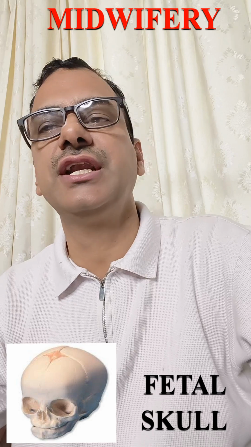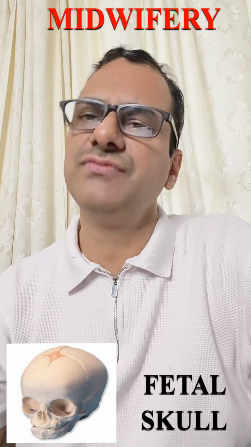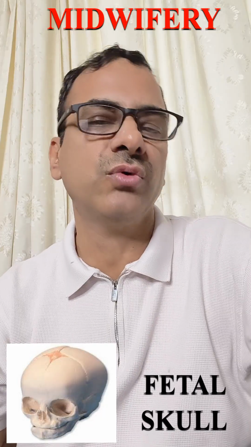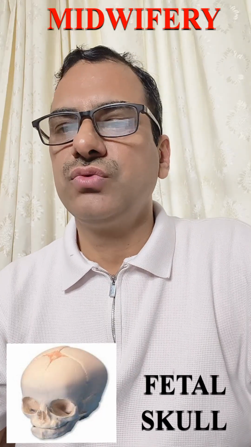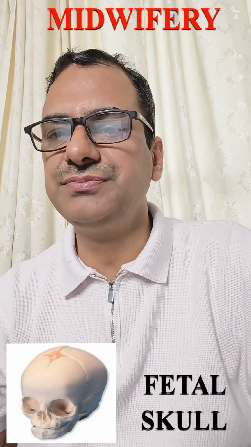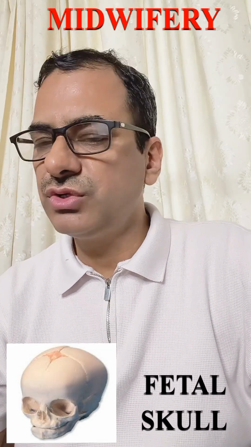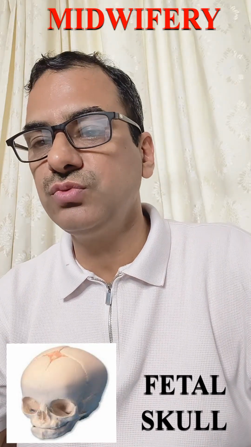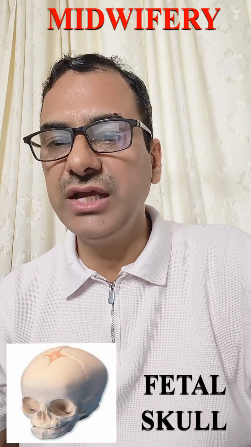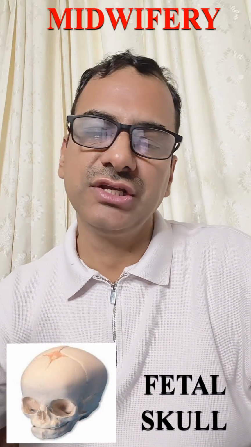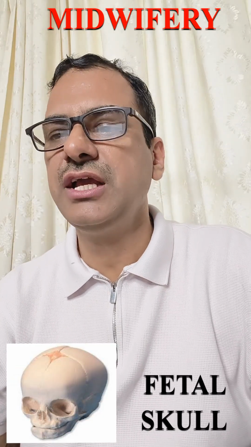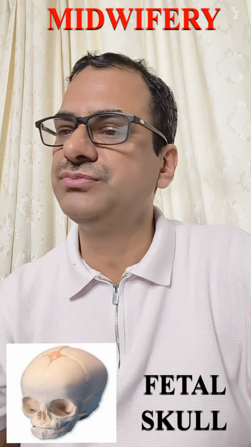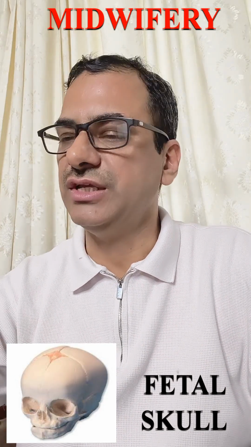Now, regions and landmarks of fetal skull. The fetal skull is further separated into regions, and within these there are important landmarks. So first, the region we will see. Before this, we can understand why these landmarks are important: they are useful for midwives when undertaking vaginal examination or PV examination, as they help to ascertain the position of the fetal head. We can feel them.